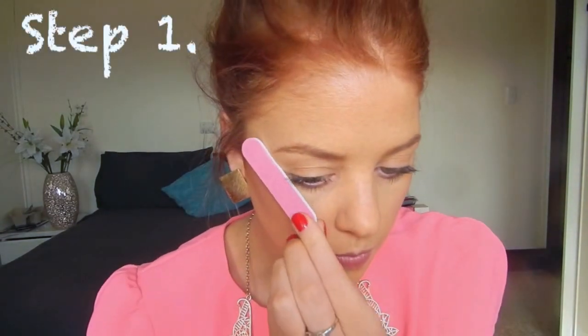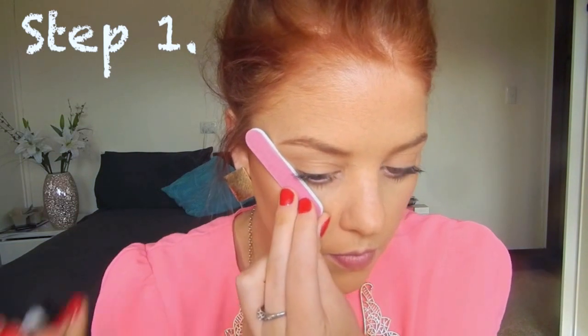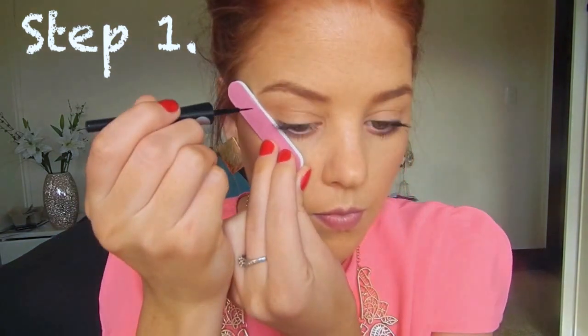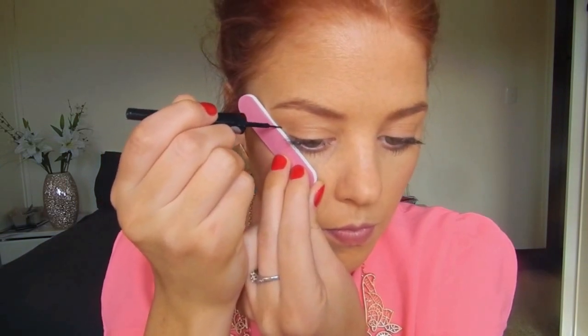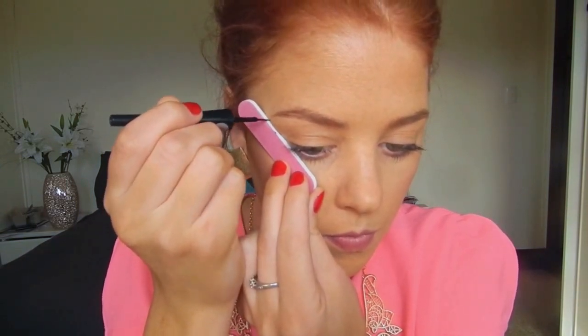I'm just going to start by marking in a line from the outer corner of my eye up to my eyebrow. This is just so that you can visualize where you can put your perimeter. Basically, you don't want to apply any eyeshadow below this line, otherwise it'll make your eye look really heavy.